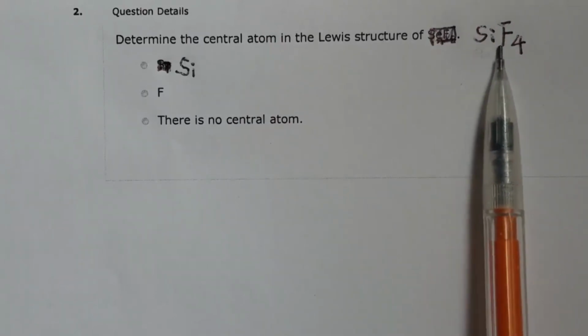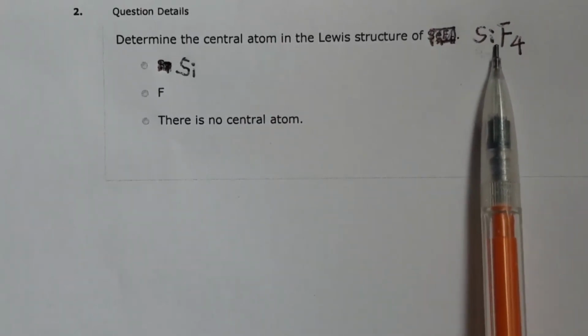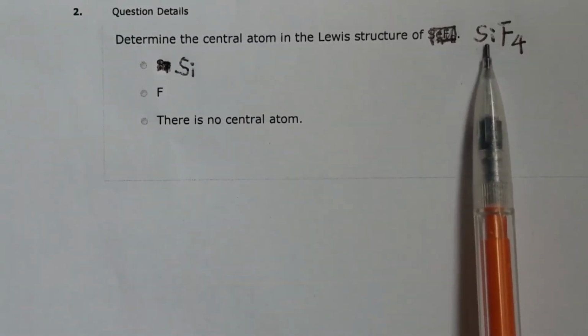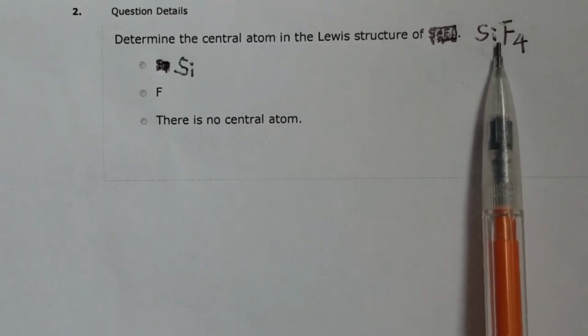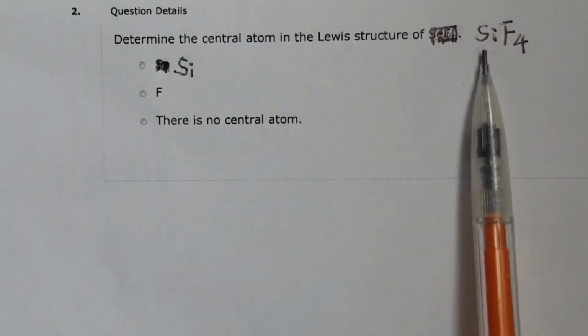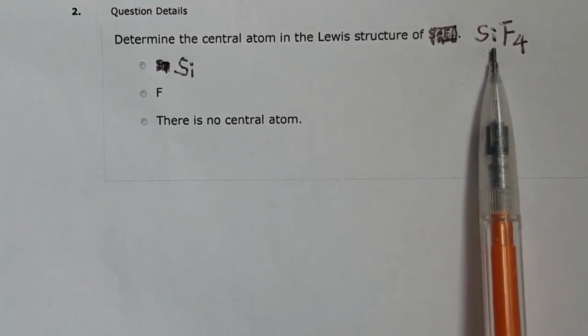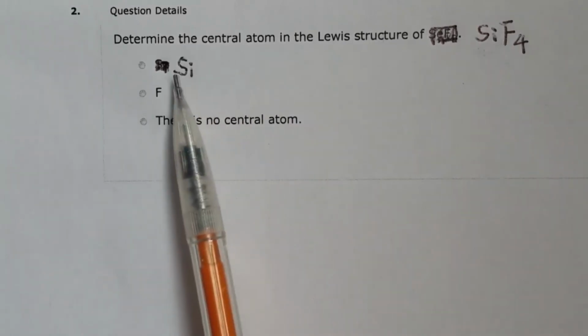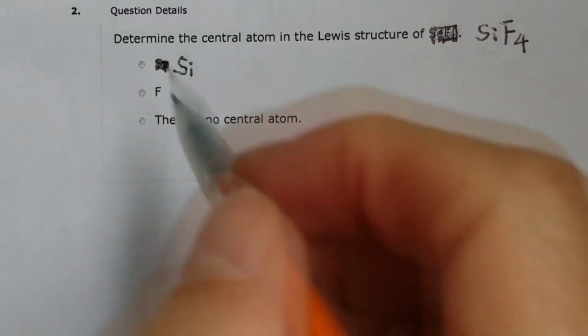Because it has a subscript of 1, it is less electronegative, and obviously it is the first one listed. So therefore, silicon has to be the central atom.